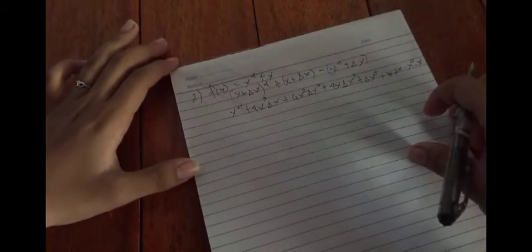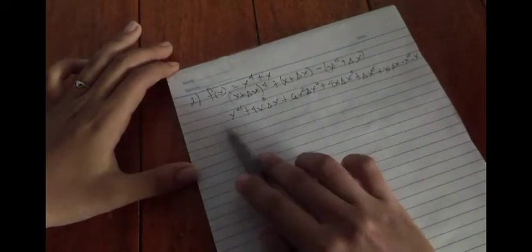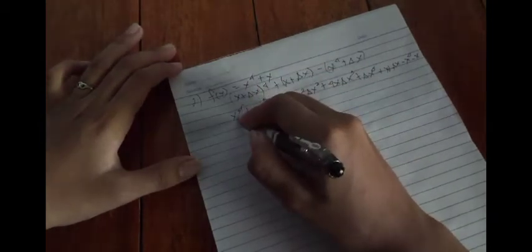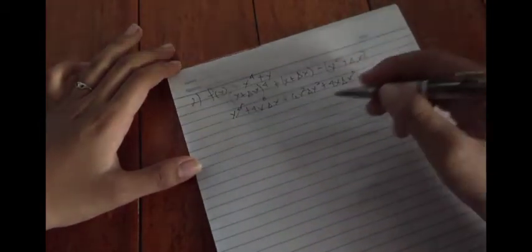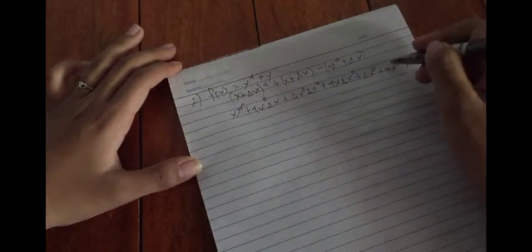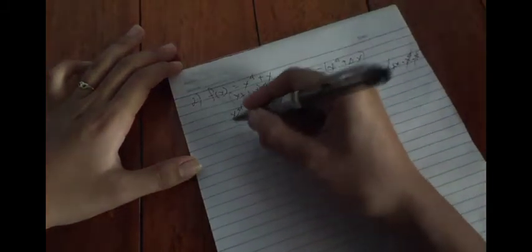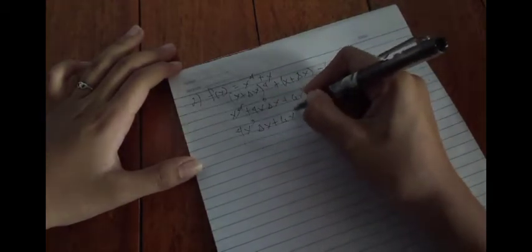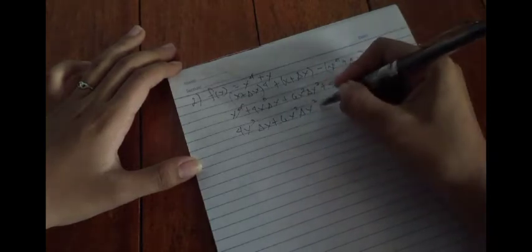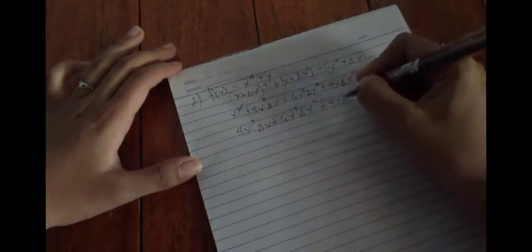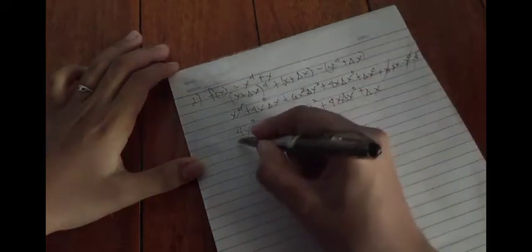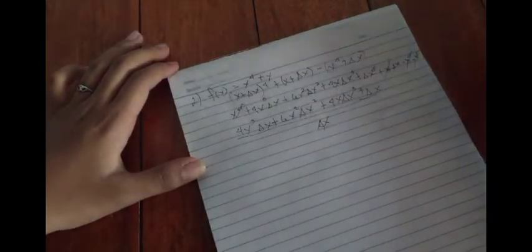So, pag i-apply na natin yan, magka-cancel out tayo. Cancel. And cancel. So, ang natira na lang ay 4x cubed Δx plus 6x squared Δx squared plus 4x Δx cubed plus Δx all over Δx. So, magka-cancel na tayo.